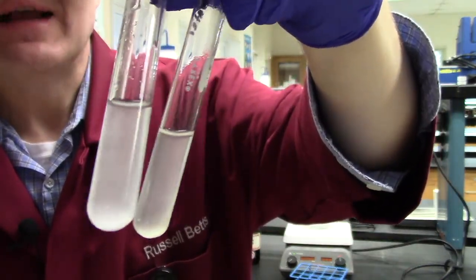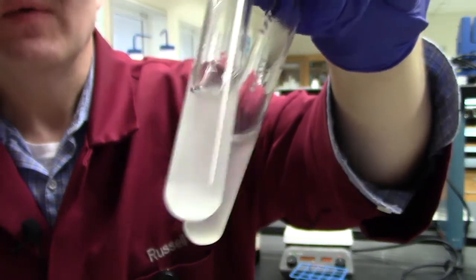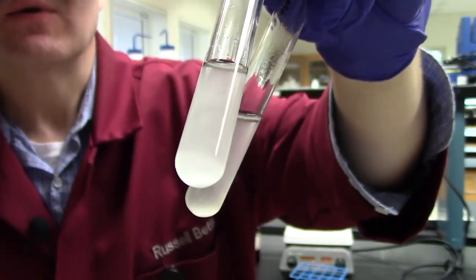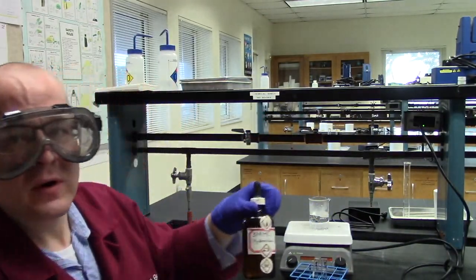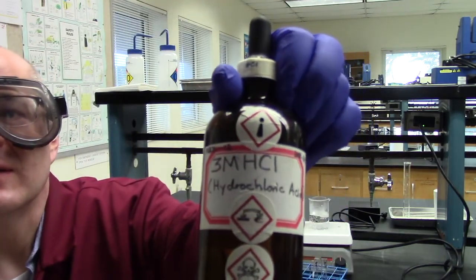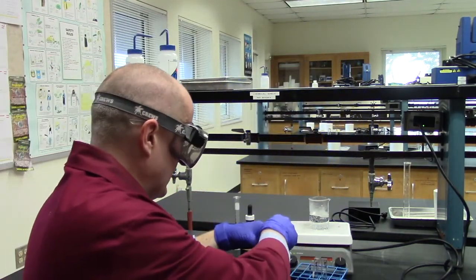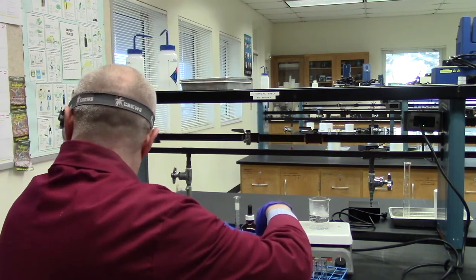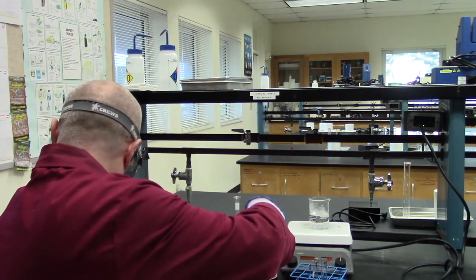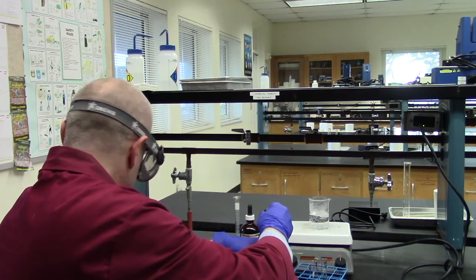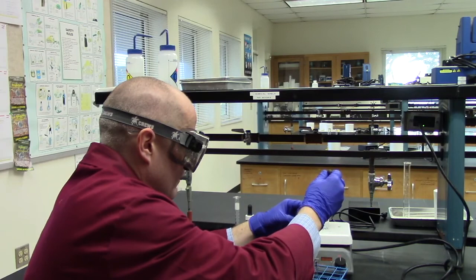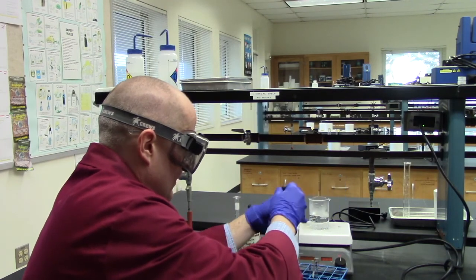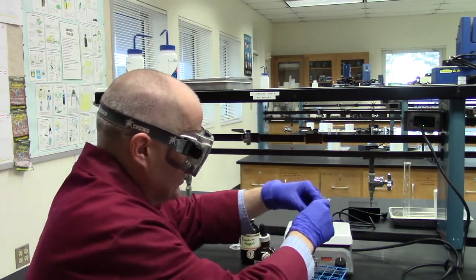So now we're going to add acid to one, water to another, and we're going to do what's called a hydrolysis reaction, or we're going to see what happens when we do a hydrolysis reaction. So let's do that. So here is my 3 molar hydrochloric acid. I'm going to add that to the one labeled acid. I think it says 3 drops. So I'm going to do 3 drops. Actually, it's 5 drops. There we go. So there's the one labeled acid.